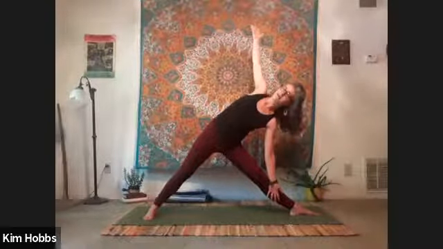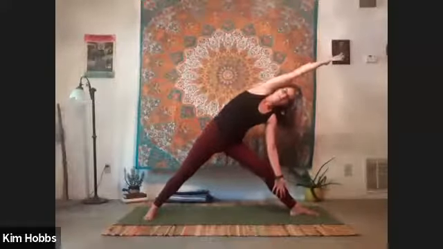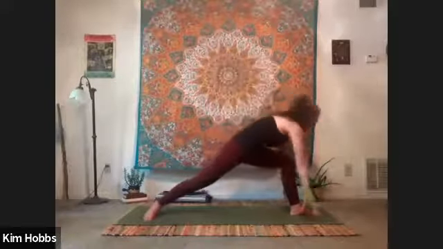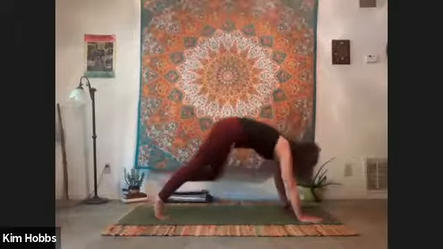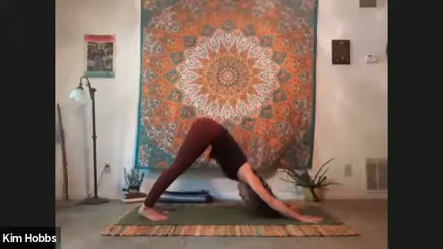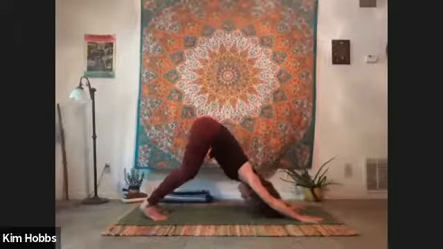And then extend that right arm back over your ear, reach, and sweep it all the way back up to your warrior two. Take a deep breath in and out right there. And then cartwheel the arms all the way back down into your high lunge. Plant the hands and step back to down dog. Take a big breath in and out in down dog.